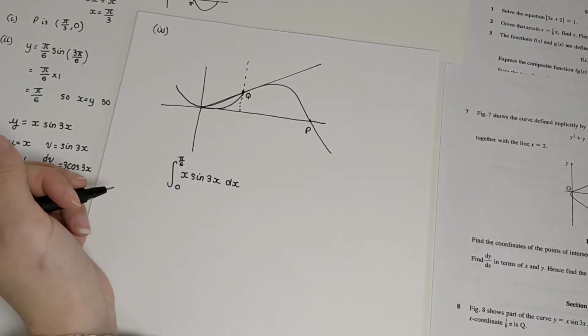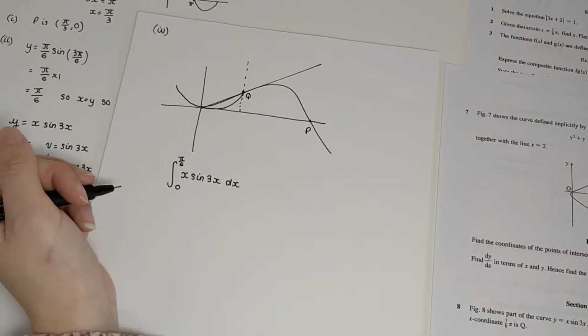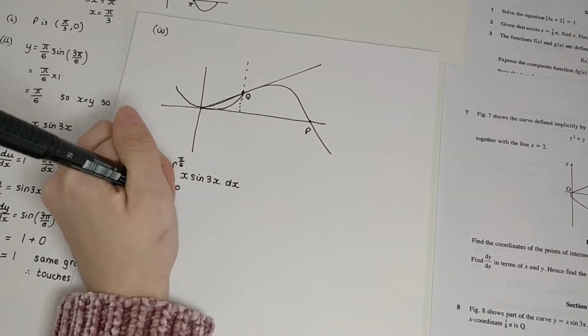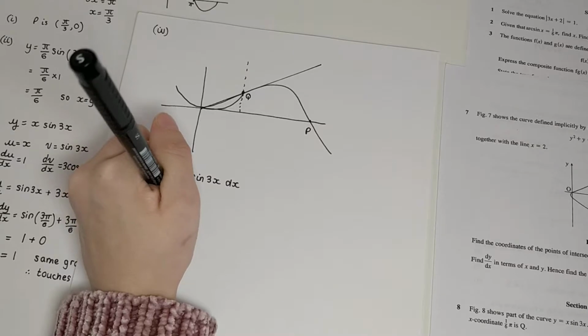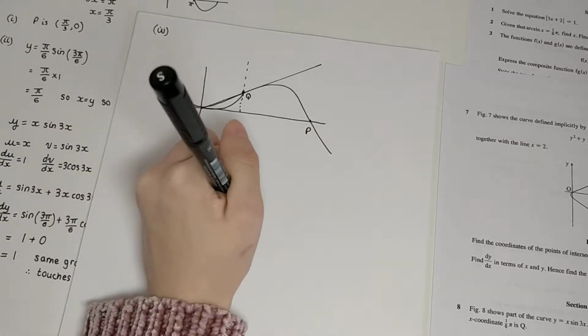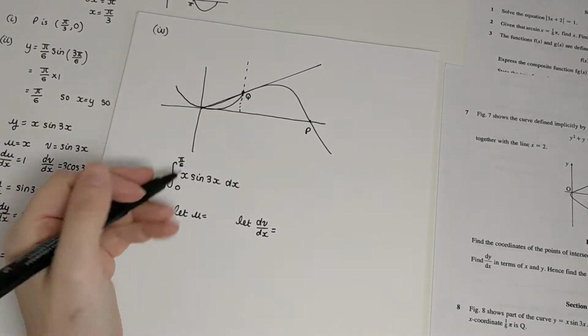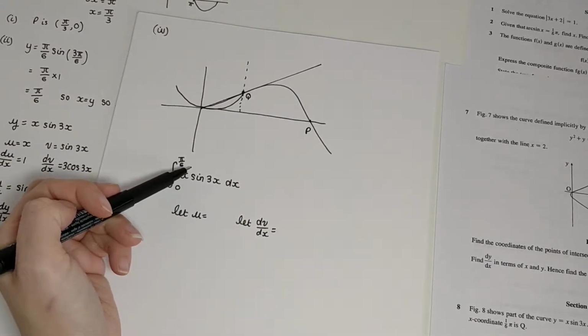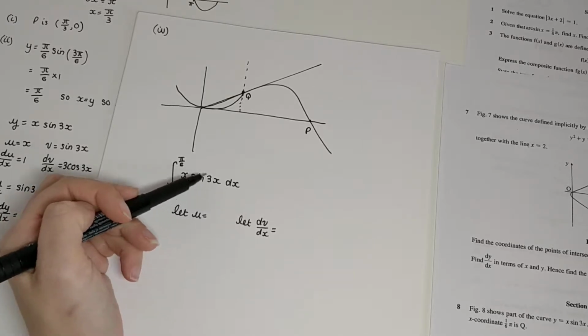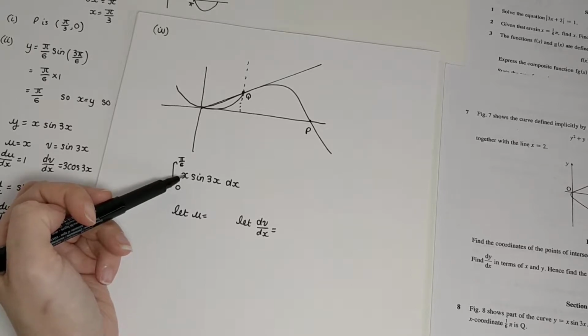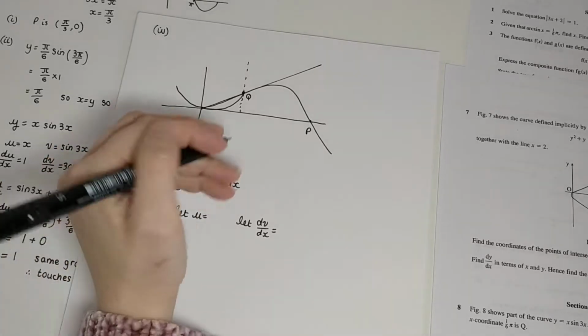It's a product, so I should probably do integration by parts. Also, I haven't done that yet this exam, so I feel like it's due, yeah? Okay, integration by parts. uv minus integral of v du by dx. Okay, so let u equal, and then let dv by dx equal. Which one would be easier? Well, whether I differentiate or integrate this makes no difference, because either way it's going to be a cos. But if I differentiate that, it becomes quite simple. So I feel like that should be the thing that I differentiate.